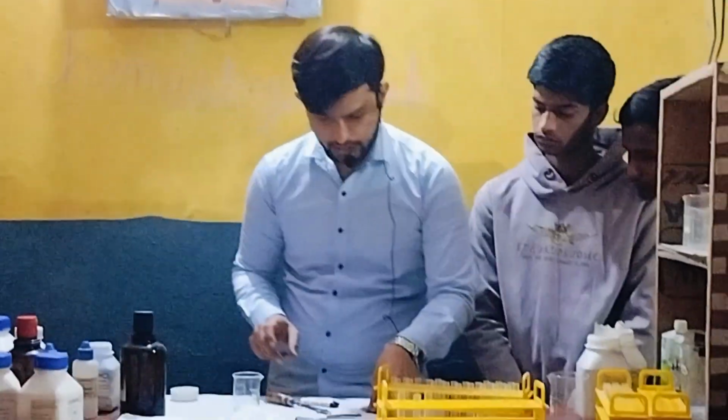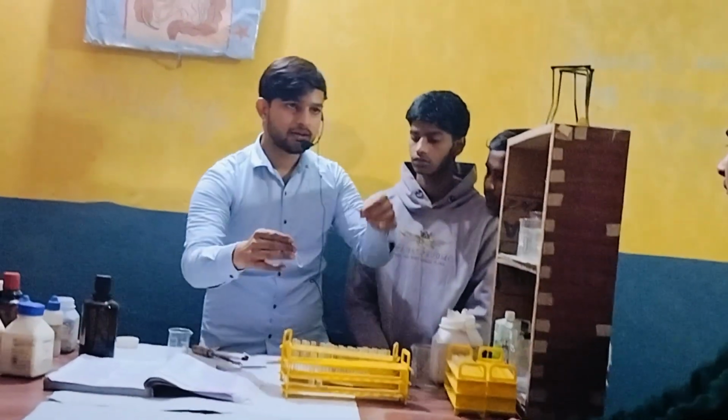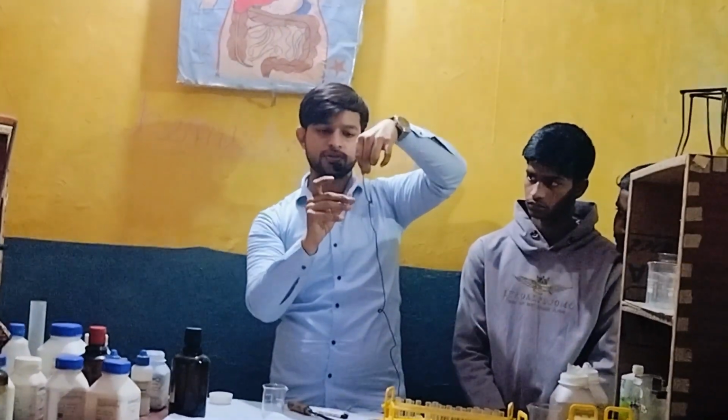Red. This is red in color. Yes. So it's confirmed that in this test tube, what is this? Acid. Okay. Now if I dip this into water, then nothing will happen because water is neutral.